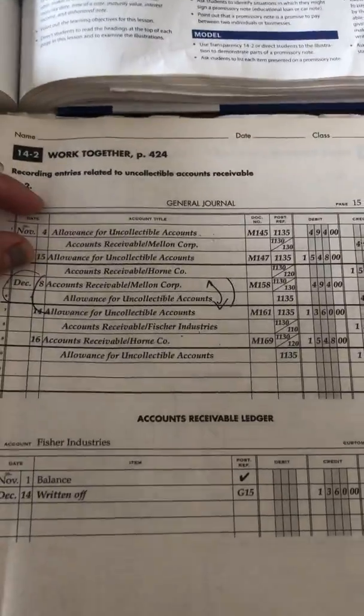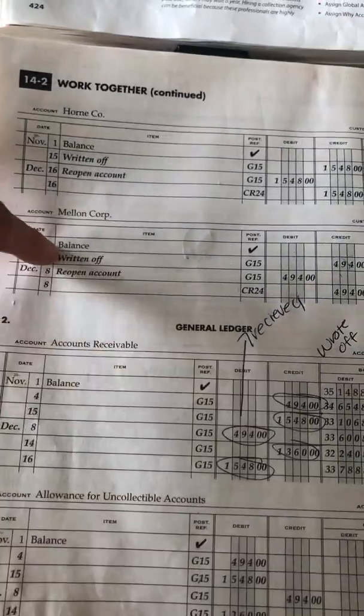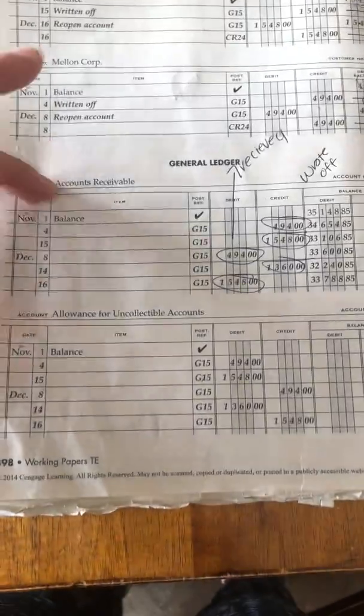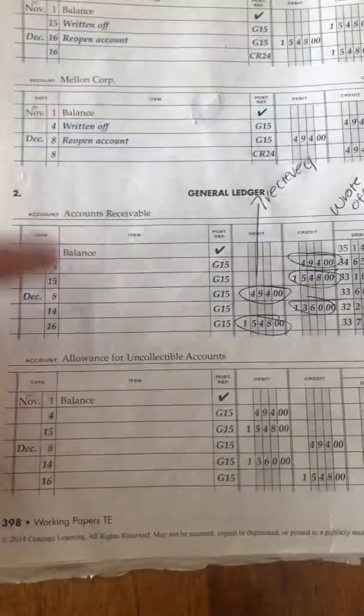So that was 3 different things that we did for that first transaction. We have to write it in our general journal. We have to post it, close that account, and then we need to write each one in its own ledger.